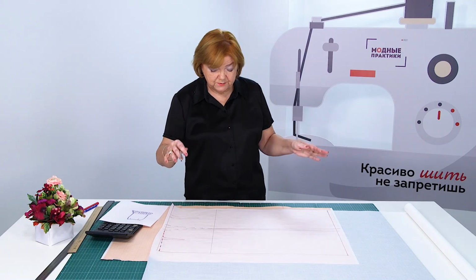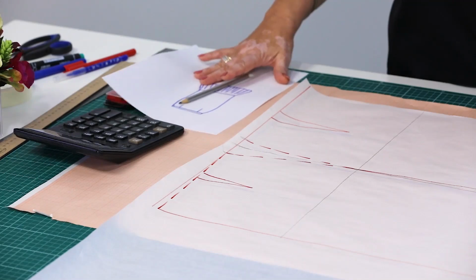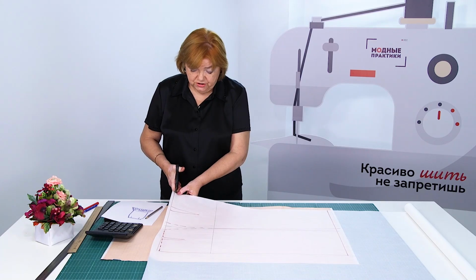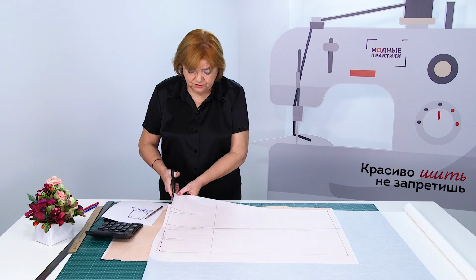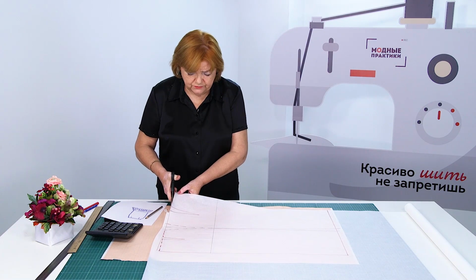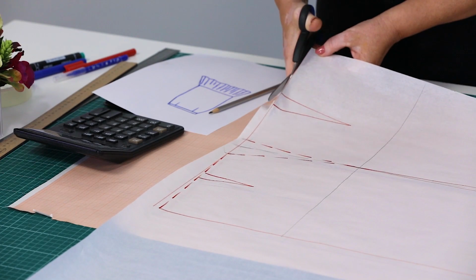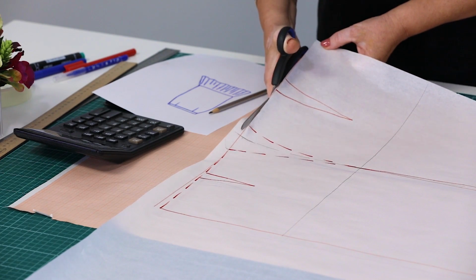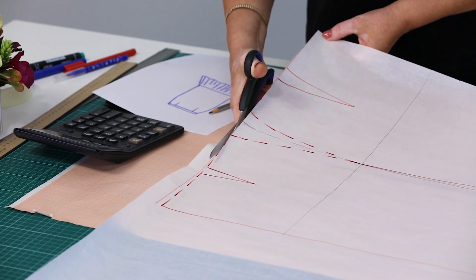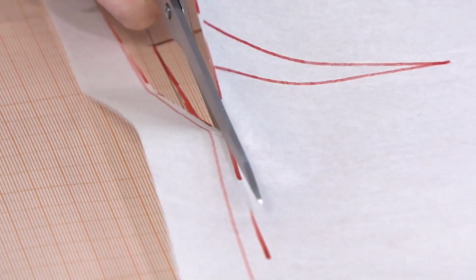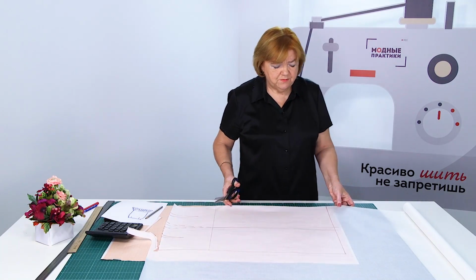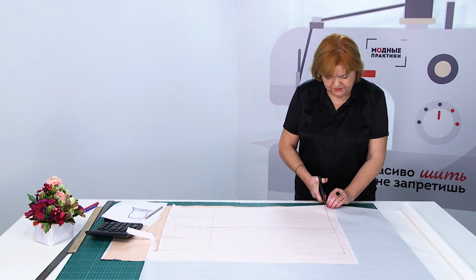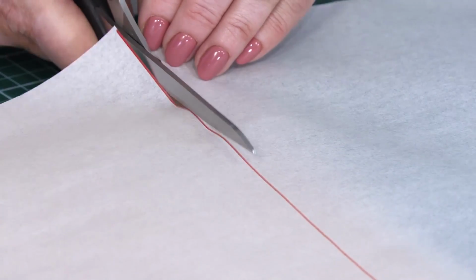I've traced the pattern to a piece of tracing paper, so I can start cutting it now. I have a huge experience in skirt sewing, and I'm glad to share it with you. We are working on a video course on how to make a basic pattern for skirts. Are you waiting for it?